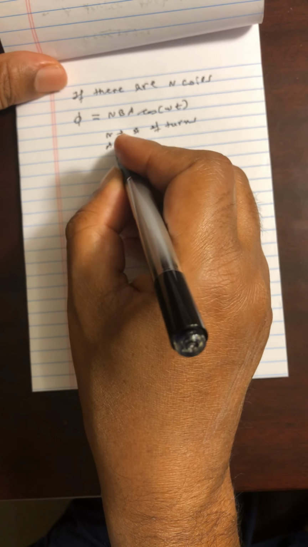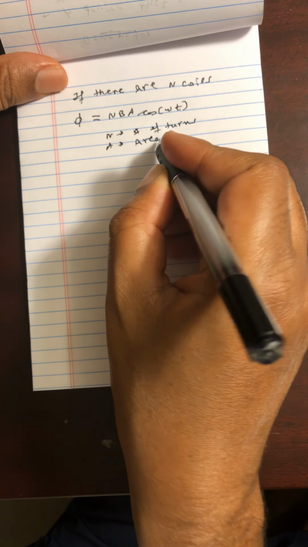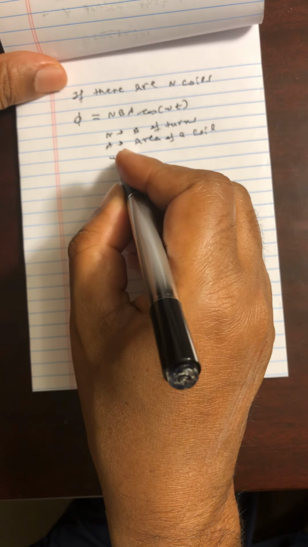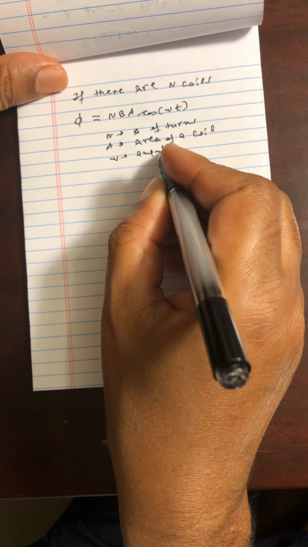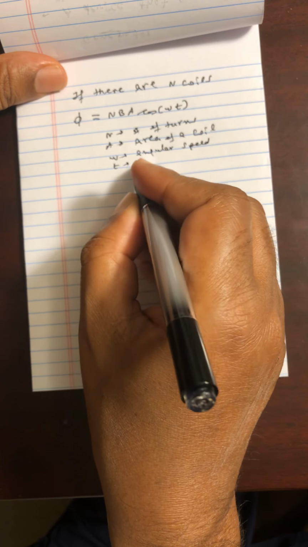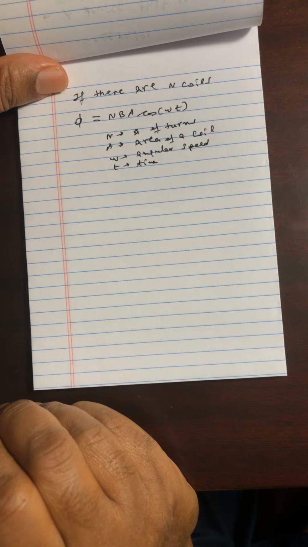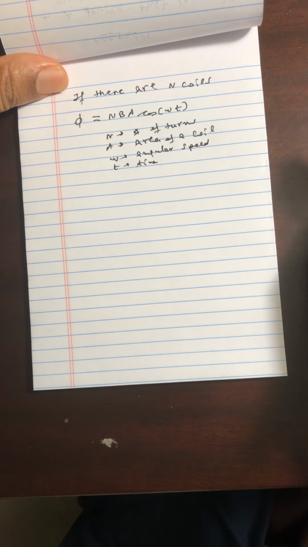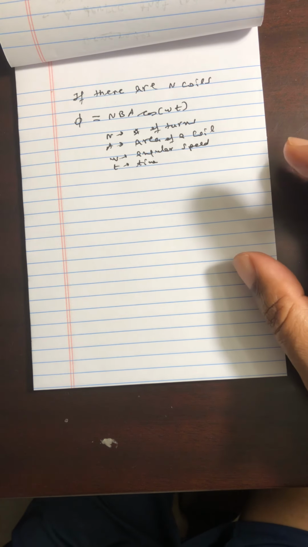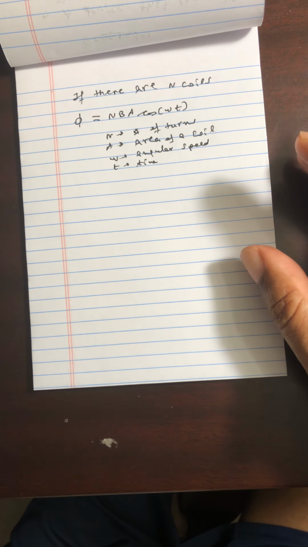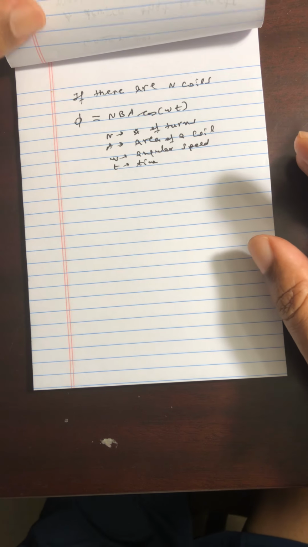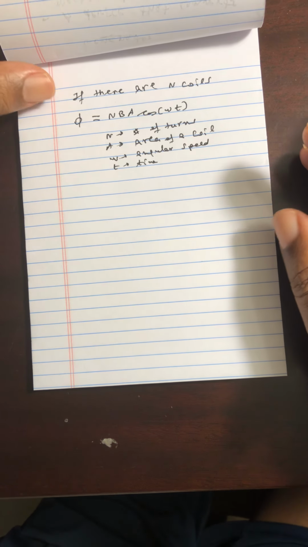Okay, A is the area of the coil, and of course omega is the angular speed, the speed at which it's rotating, and t of course is time. Okay, now let's apply Faraday's law. Now I cannot do this without calculus, so I'm going to use calculus. Hopefully some of you are familiar with calculus.